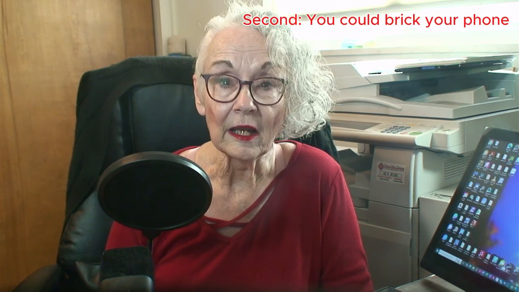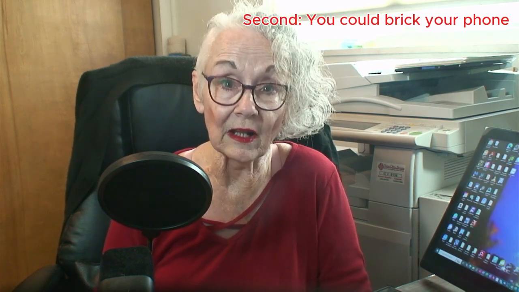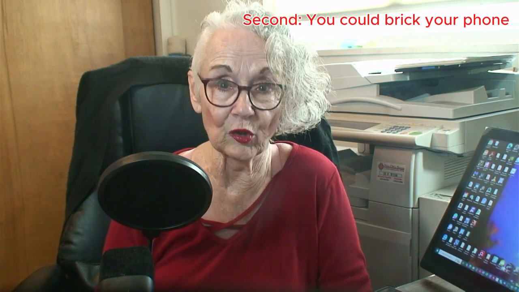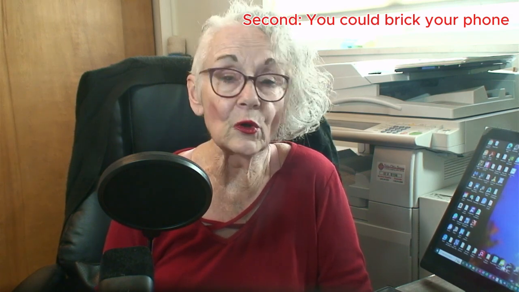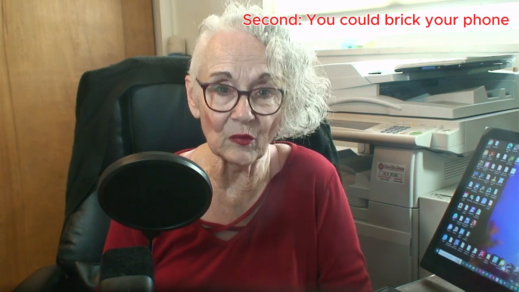Before I show you how to get into developer mode, let me just say that there are many things you can do in developer mode that can be harmful. First, if your phone is still under warranty, turning on developer mode may void the warranty. Second, if you change the wrong settings in developer mode, you could brick your phone, making it a beautiful piece of glass that cannot do anything.